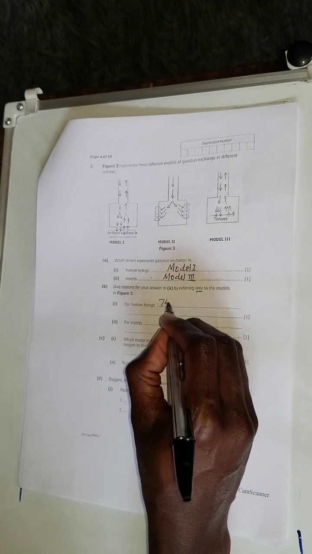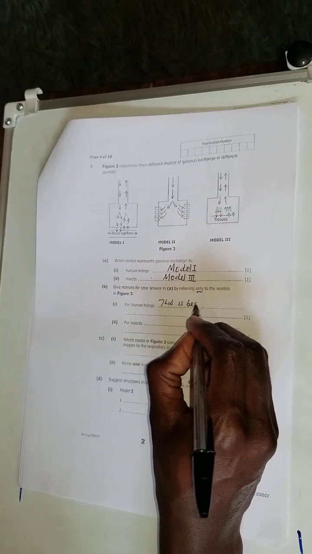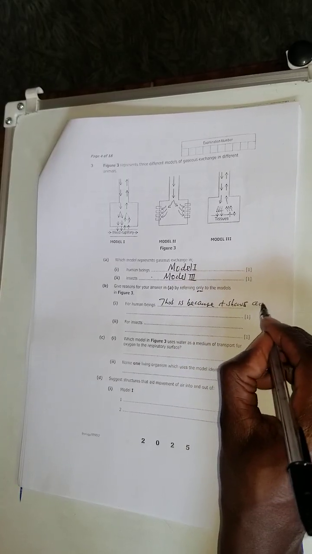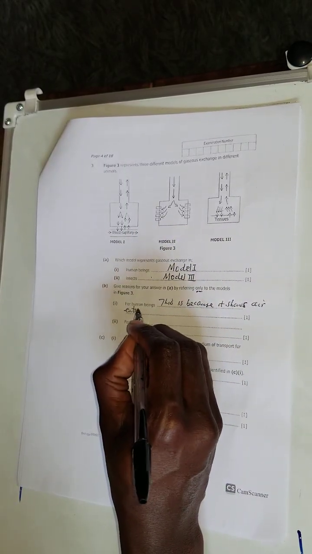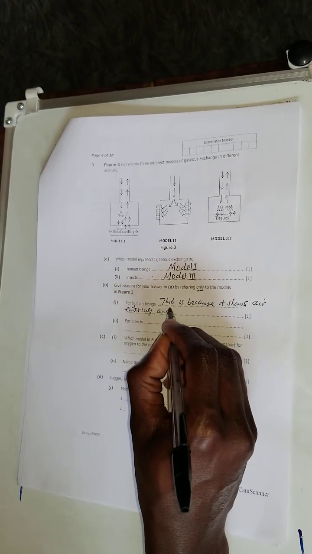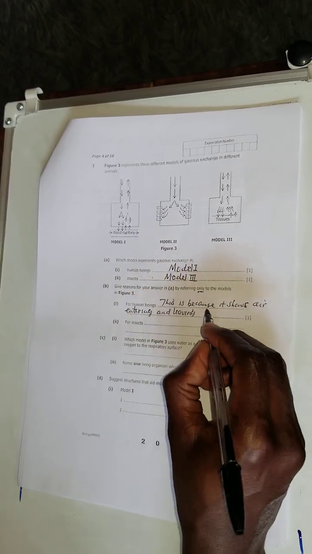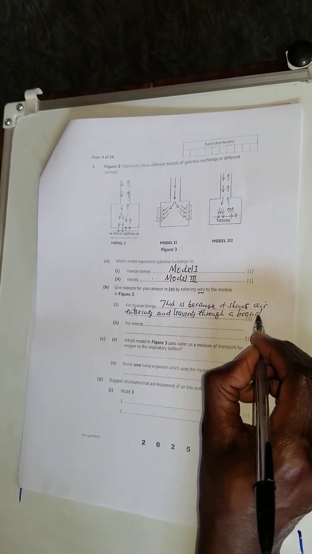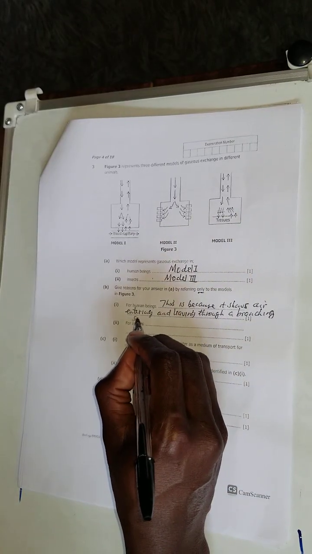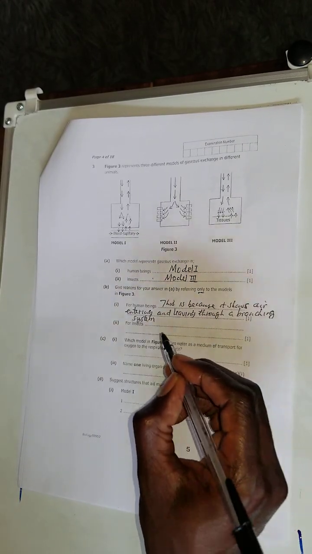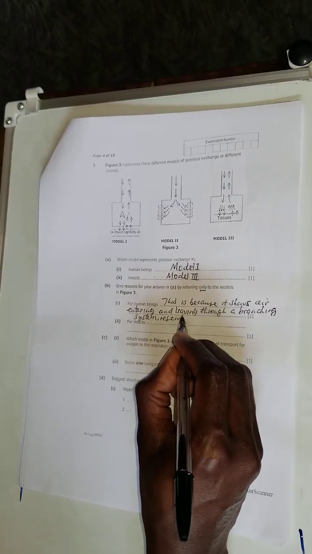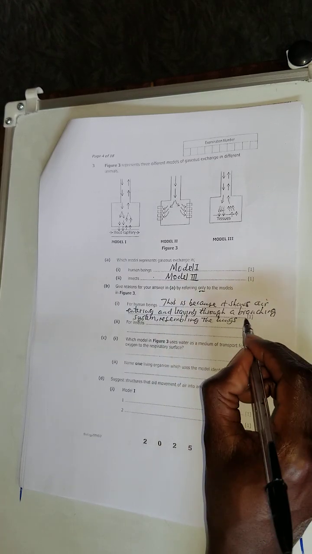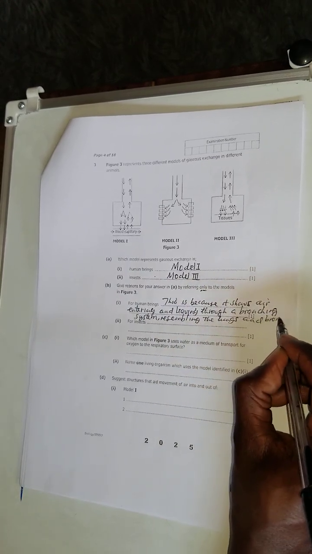So I can say this is because it shows air entering and leaving through a branching system resembling the lungs and bronchi.